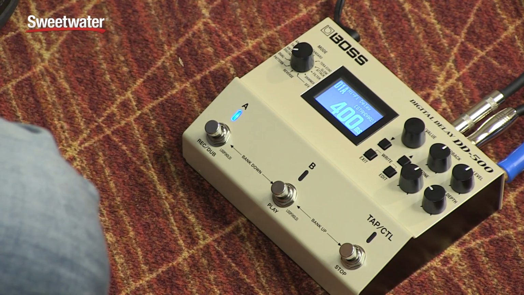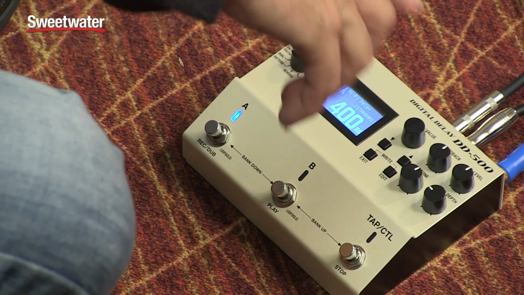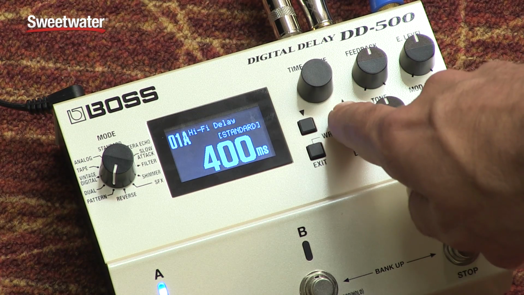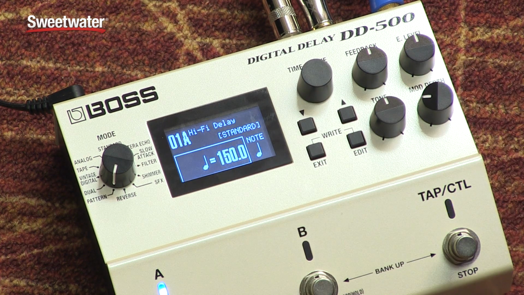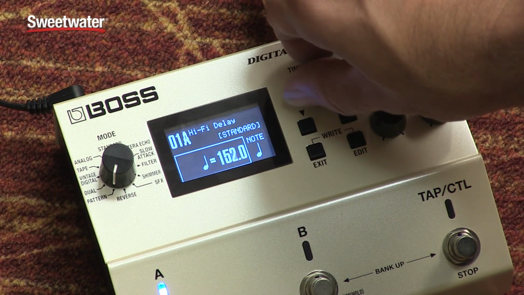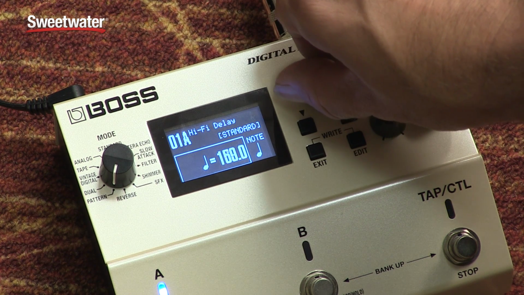Before we even get into editing the preset, we can access some of the parameters right here from the front panel. On the front panel we have control knobs for delay time, feedback, and so on. We also can hit the up arrow, and this will display the delay time in tempo terms, so in terms of beats per minute, and we can adjust that using the time or value knob. So we can turn up to 161 beats per minute.